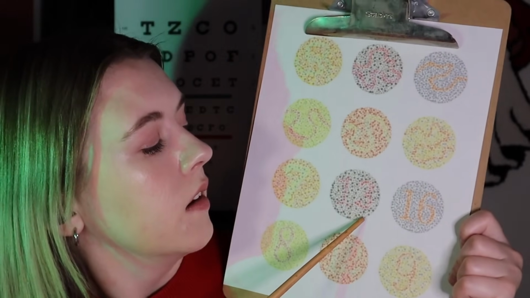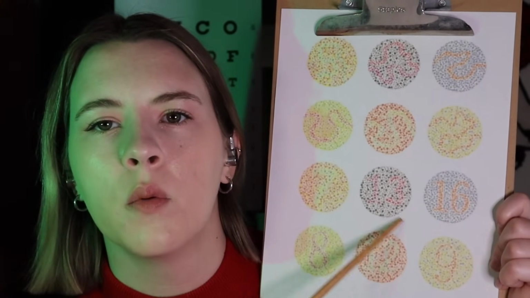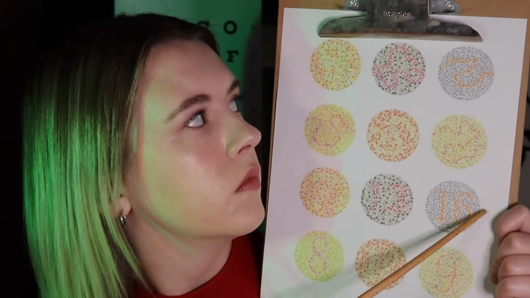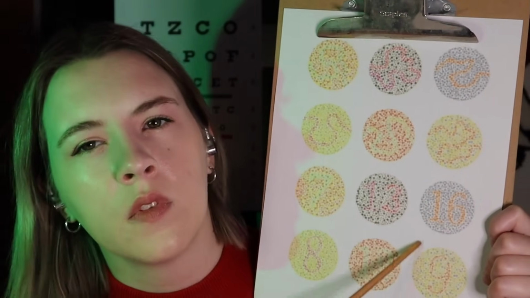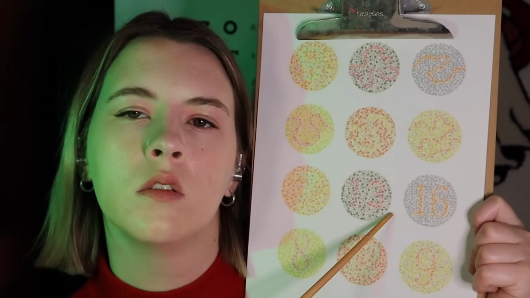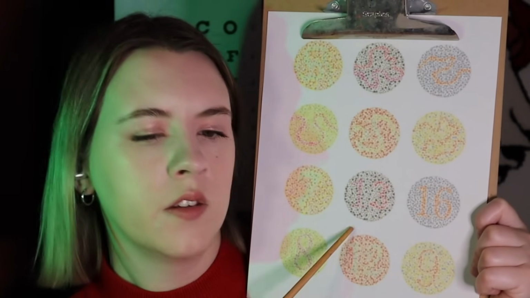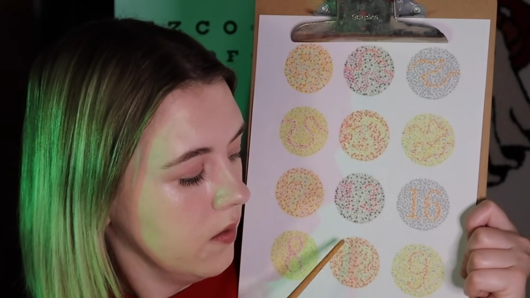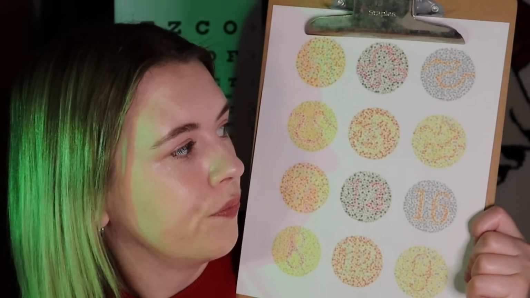Okay, and let's see here. Do one more. Can you find the number 12? Where's the number 12? This one. The circle right here has the number 12 in it. If you can see, there's the 1 here and the 2.